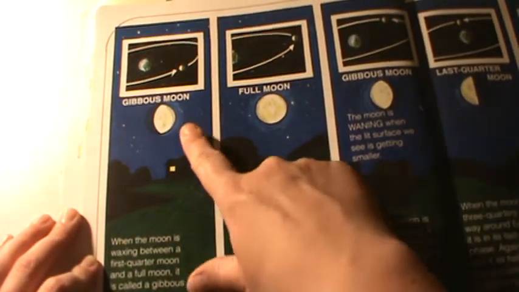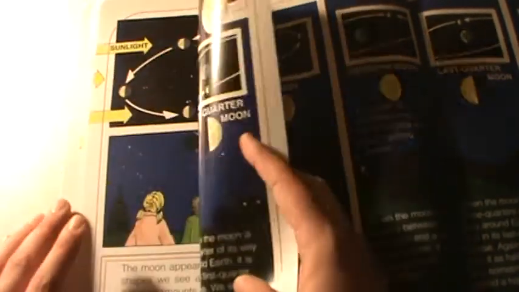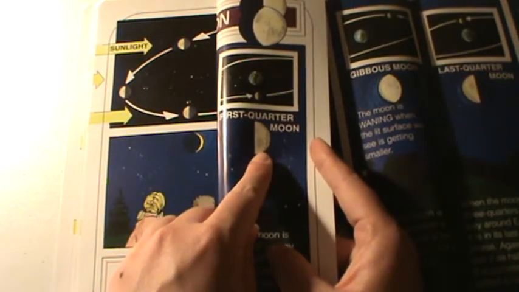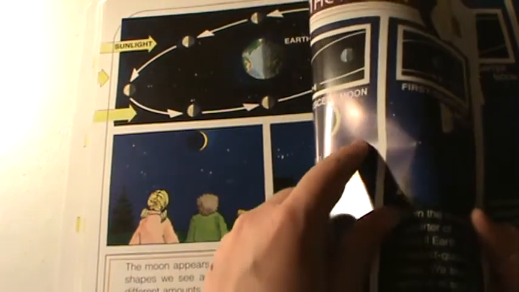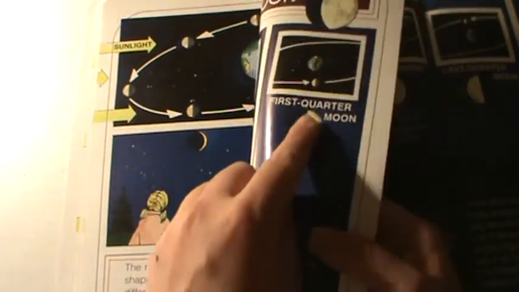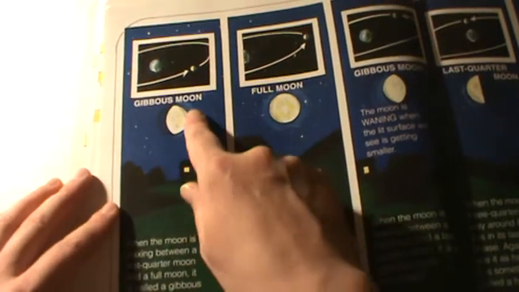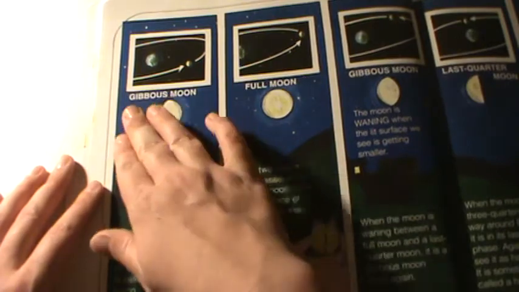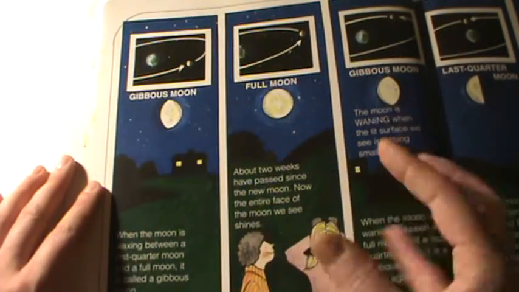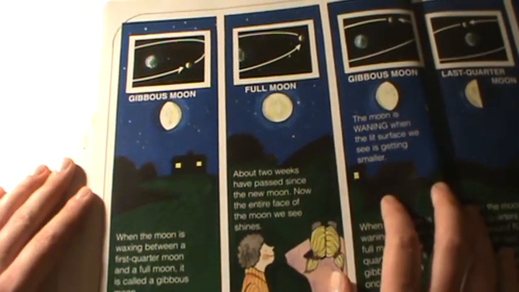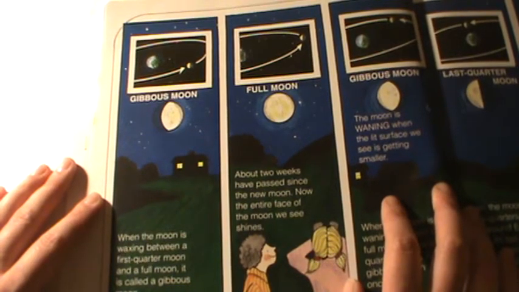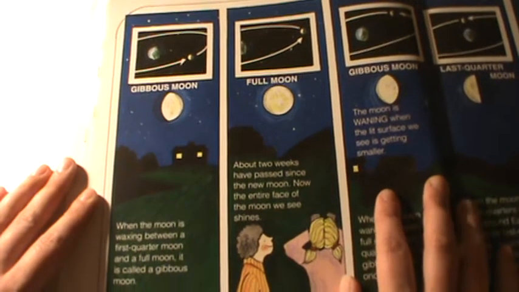So this gibbous moon, we just went from the first quarter moon, where the moon was a new moon and then a crescent and then the half moon or first quarter, and now it's a little bit bigger, and this is called a gibbous moon. But this is the waxing gibbous moon because it's when the moon is getting bigger. So when the moon is waxing between the first quarter, which was half, and a full moon, it's called a gibbous moon.